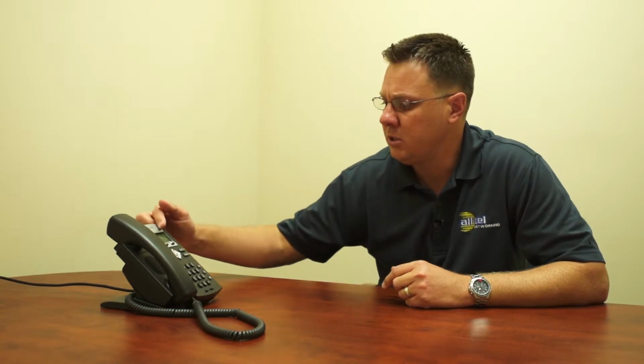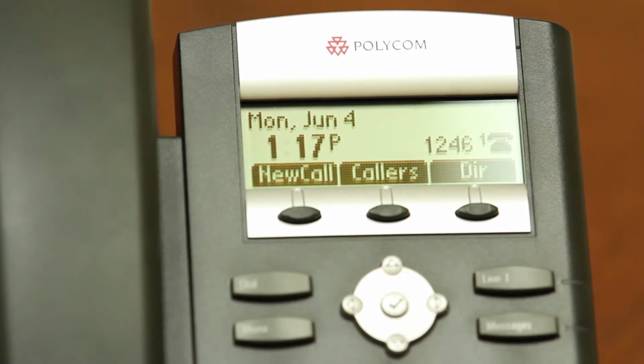First thing you want to do when you log into the voicemail is change your PIN number. The system's going to ask you for a PIN number the first time you log in, and that PIN number is currently set to match your extension number. As we talked earlier, your extension number is located in the upper right hand corner of your screen. For this tutorial, my extension number is extension 1246. So the first time I log in, my PIN number will be 1246.